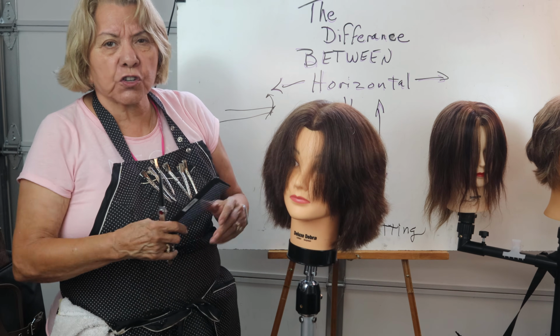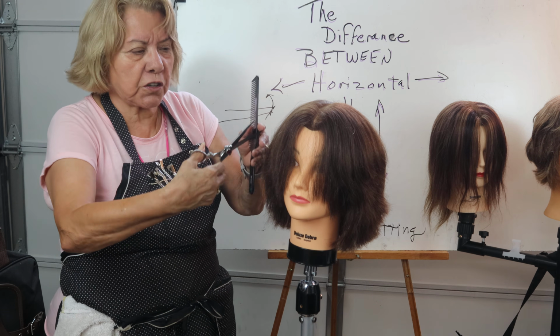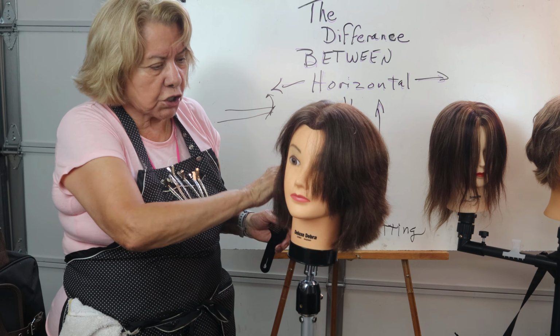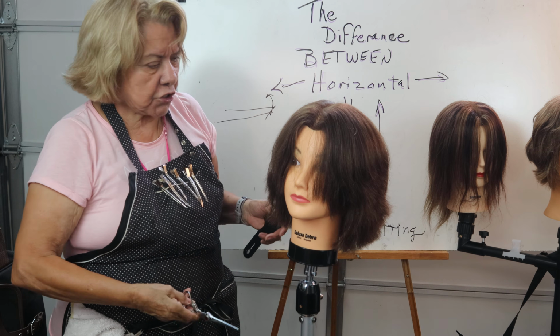And if you're going to use your texture shear, always face the comb of the texture shear in the direction that you want the hair to go. So when you're going to clean it up, if you want this to go back, and always do it diagonal when you cut with the texture shear.